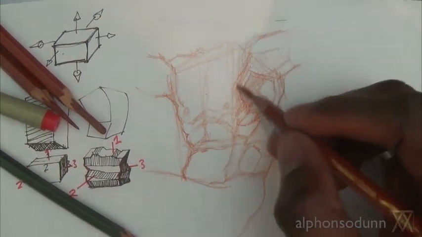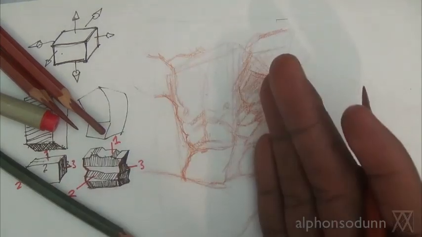See, so that's basically showing how the different planes are broken up.